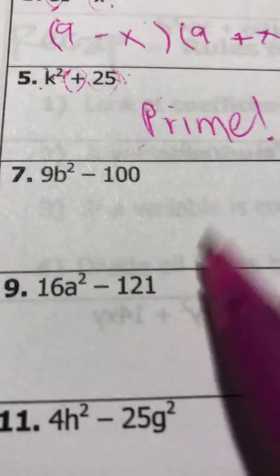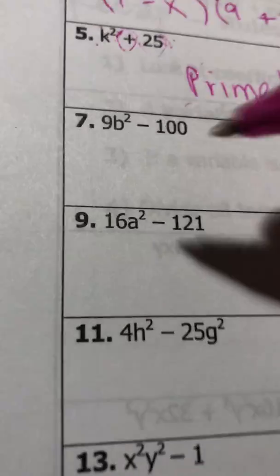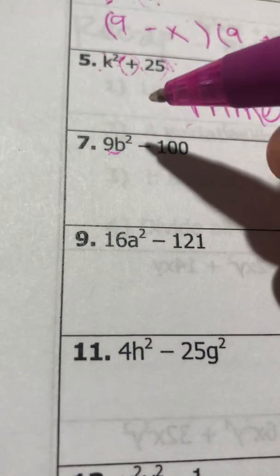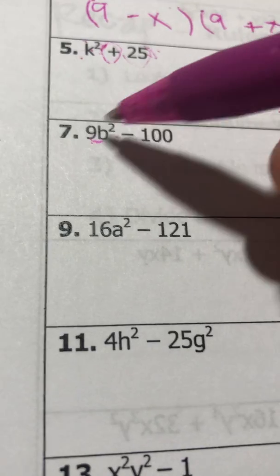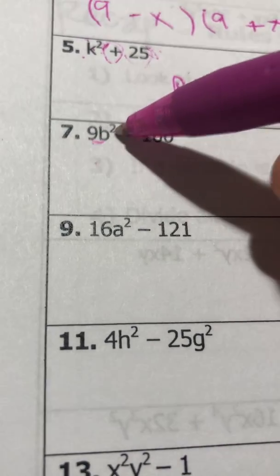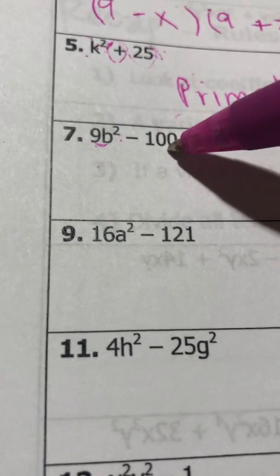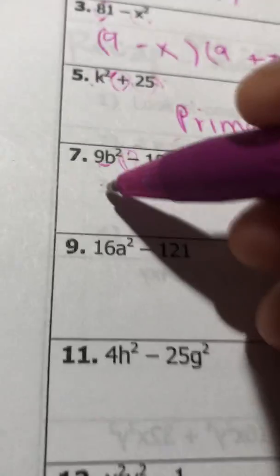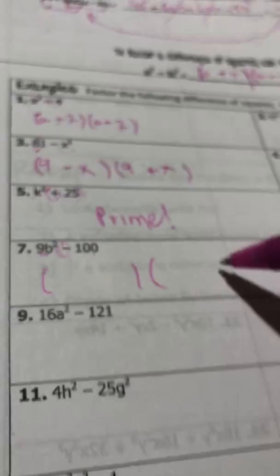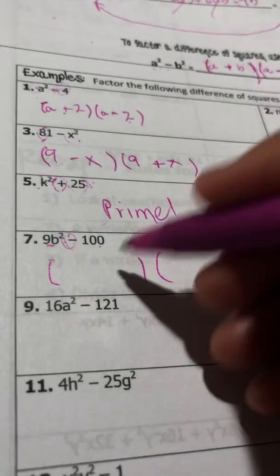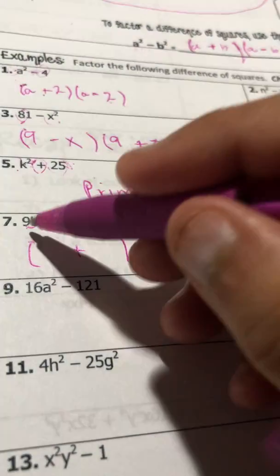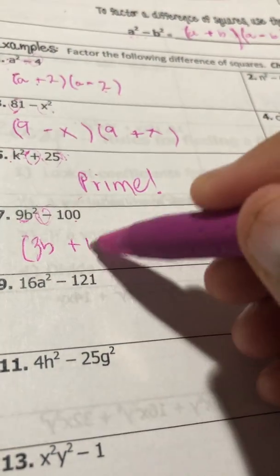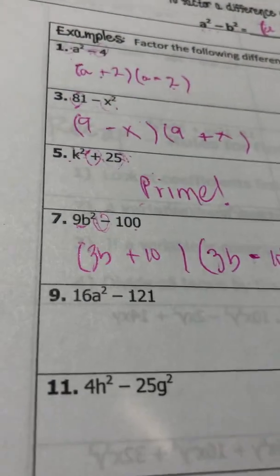Now this, 9b squared minus 100. 9b squared, is it a perfect square? What times what makes 9b squared? 3b times 3b. And 10 times 10 makes 100. And it's a minus. It only works with a different sign in between, okay? So we'll write two parentheses, plus minus, 3b times 3b, 10 times 10. So these are the two factors.